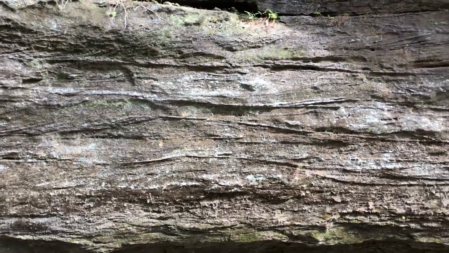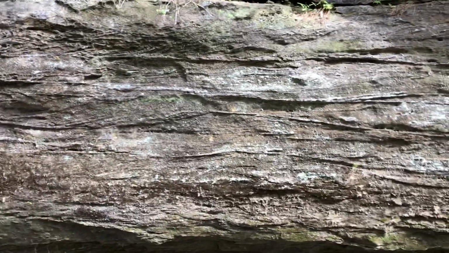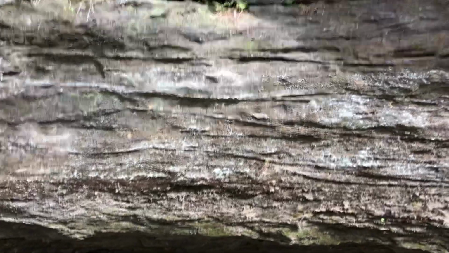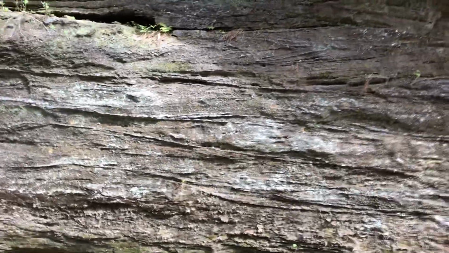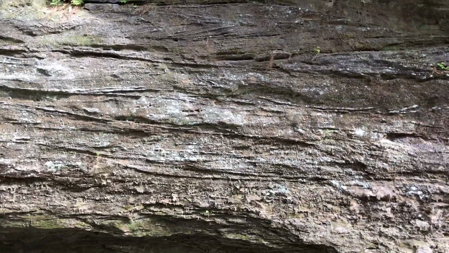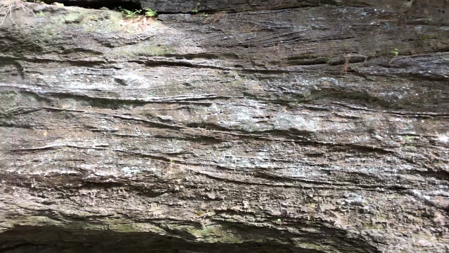And that upcurrent view is telling us that the cross beds that we earlier thought were tabular are actually trough cross stratification.